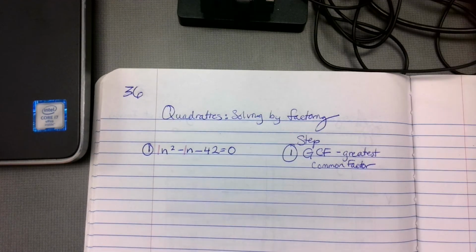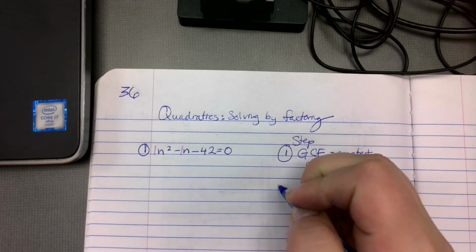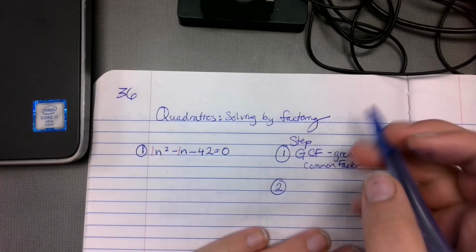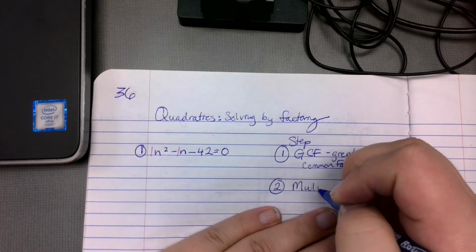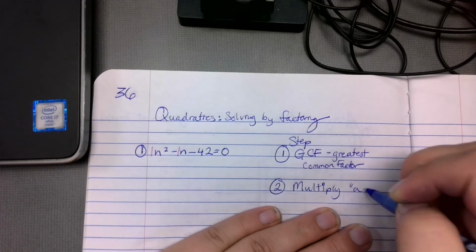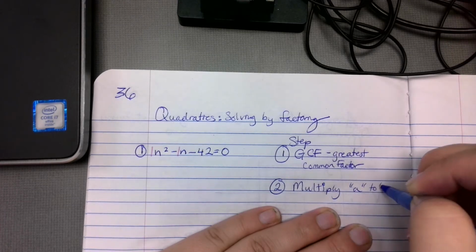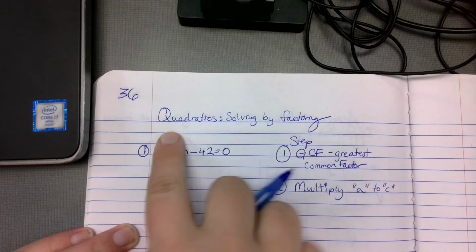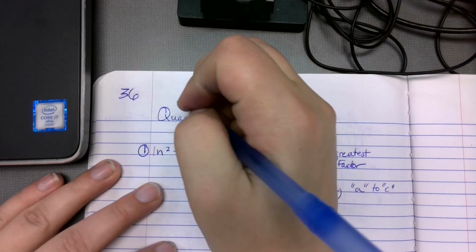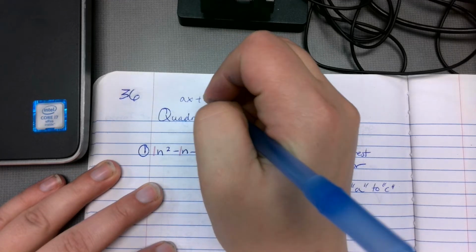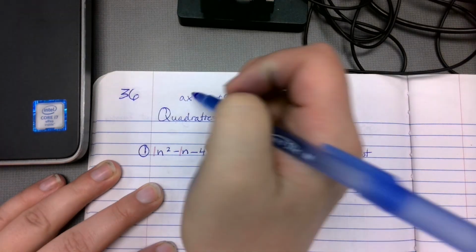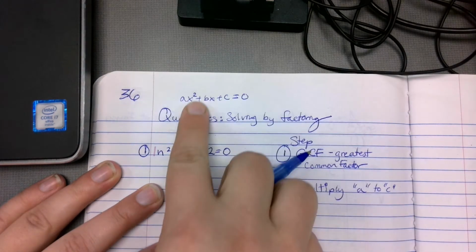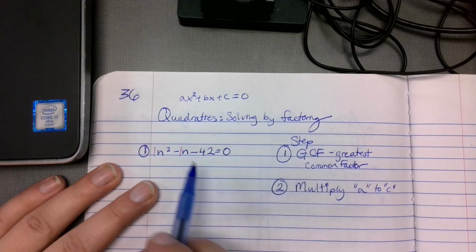Our next step is to multiply A to C. You need to remember every time it's quadratic, it's always going to be AX plus BX plus C equals 0. I forgot my squared. Let me put the squared on that: AX squared plus BX plus C. So here we're going to take the 1 and multiply it to the 42.